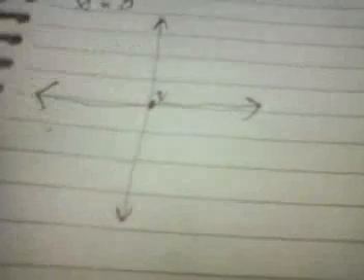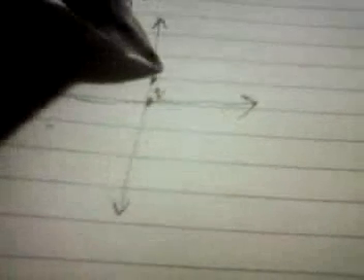Hence, our vertex here is on the origin, and our focus is at (0, 1). Our directrix is at negative 1 here. This is our directrix. And our axis is here, the axis of symmetry.